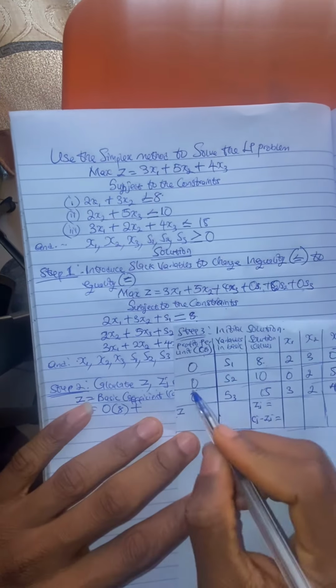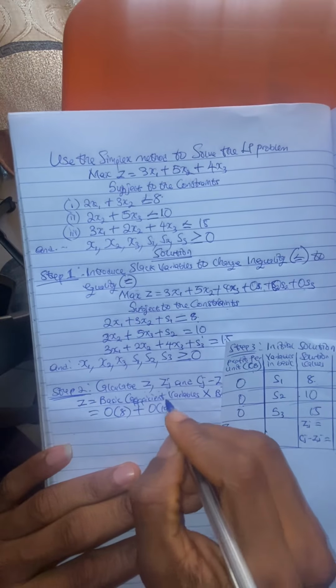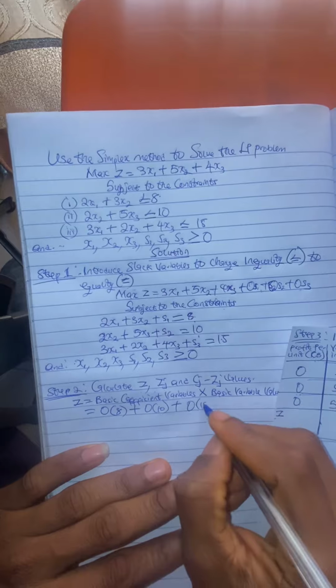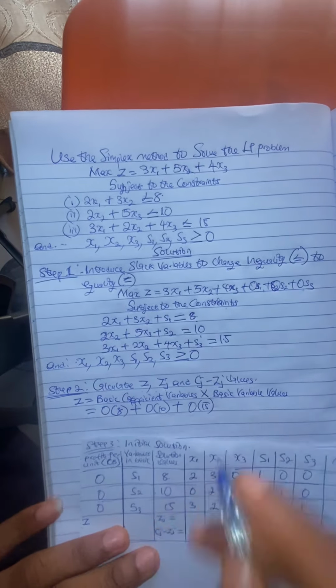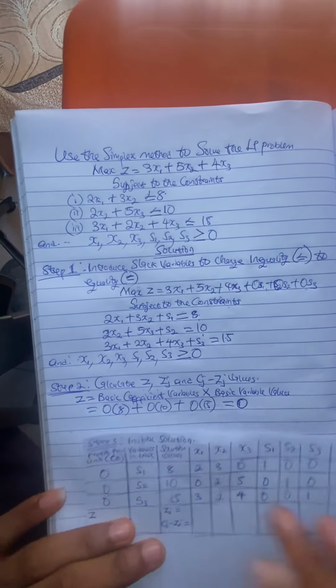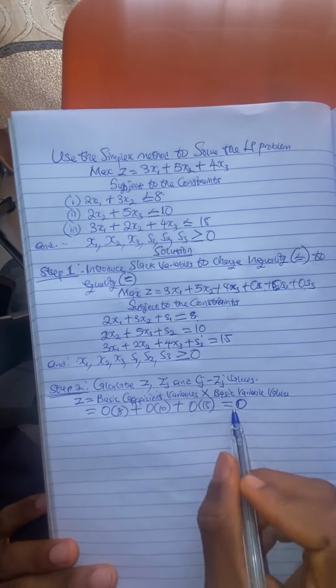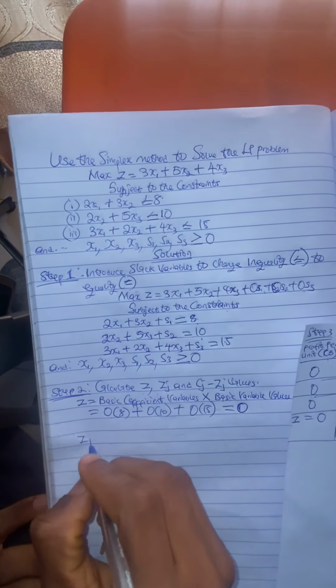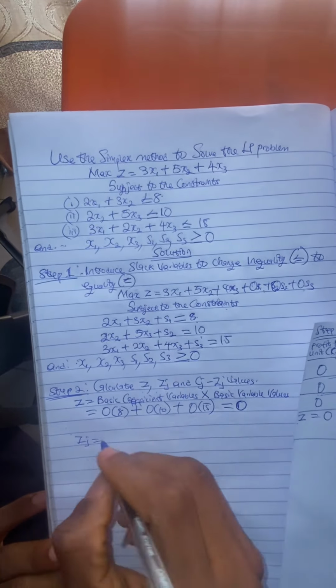So 0 times 8, right? Plus 0 times 10 plus 0 times 15, right? So we all know that the answer here is going to be what? 0, because 0 times all these things gives you 0. So you have gotten your z value to be 0. Then your zj, the formula for your zj is what?